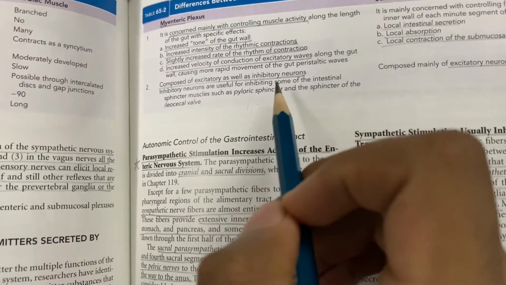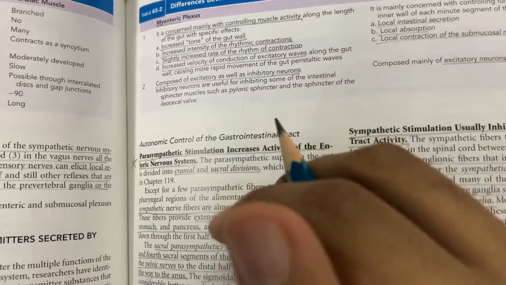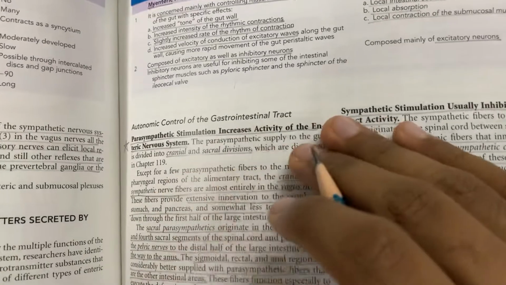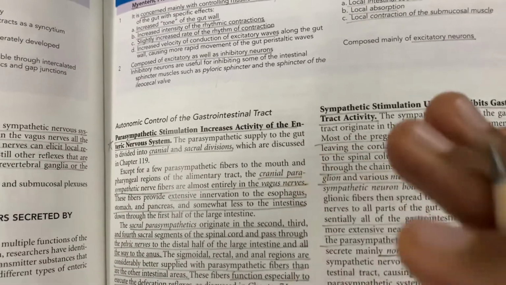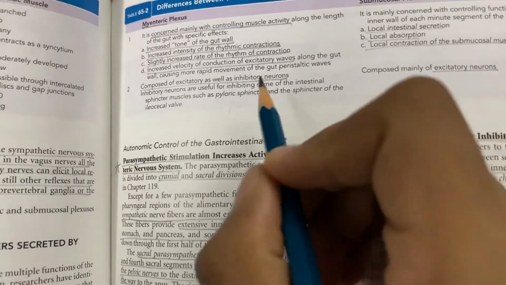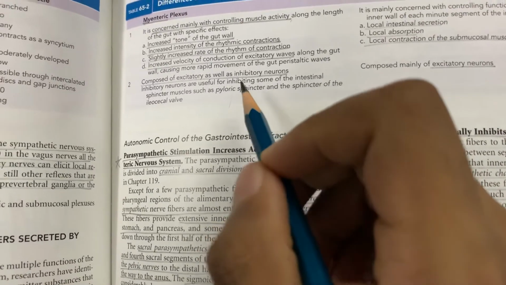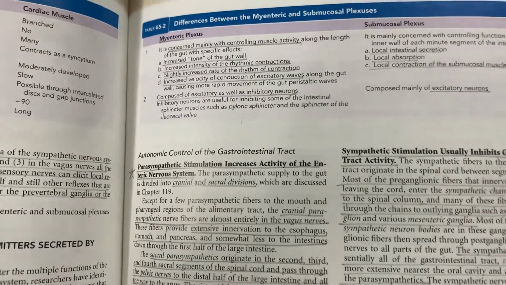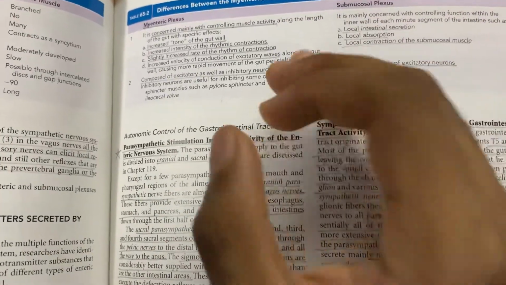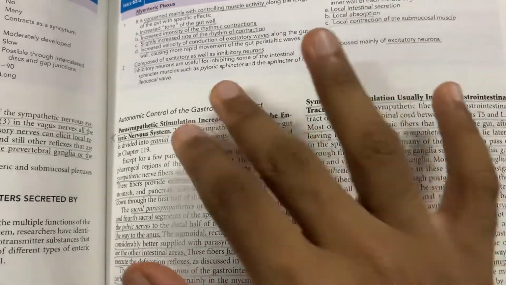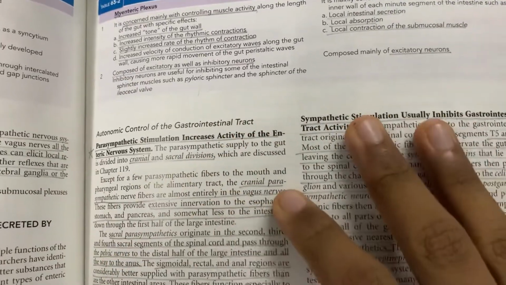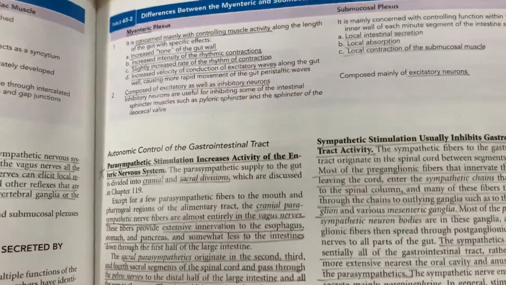So this is important because you have something called VIP, vasoactive intestinal peptide. It has parasympathetic effects, but in the name you have inhibitory. So why is that? It actually decreases the motility at the valves. Okay, so your valves are opened. So what happens is your feces can pass nicely through the valves. So motility is not decreasing. Okay, so that is the thing.